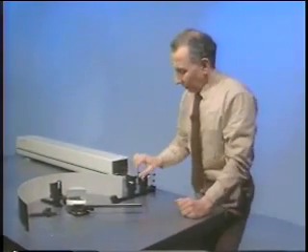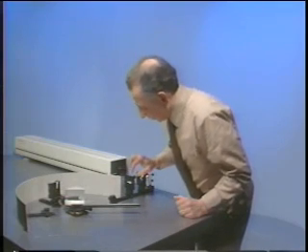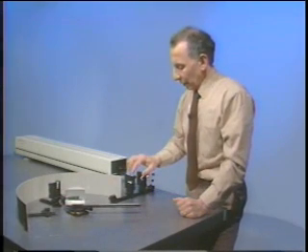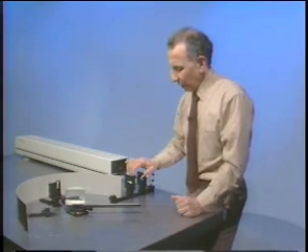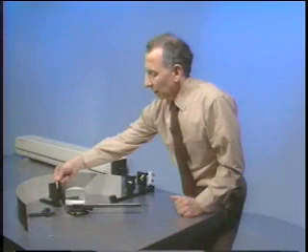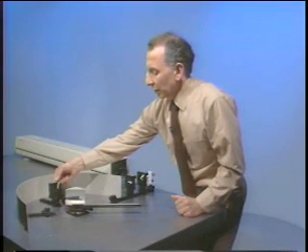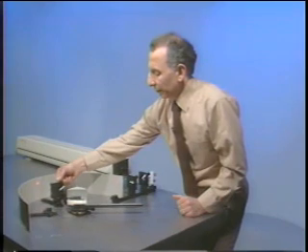Now, the input polarization is P polarization, or polarization in the horizontal plane, as set by this polarizer. Let's see what the state of polarization is of the totally internally reflected beam.